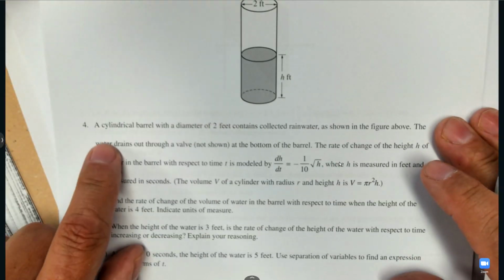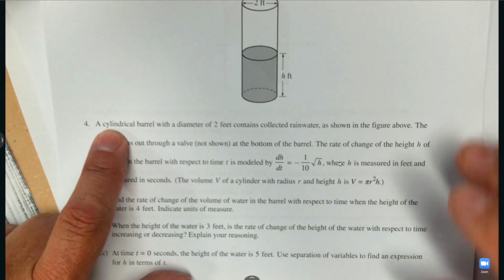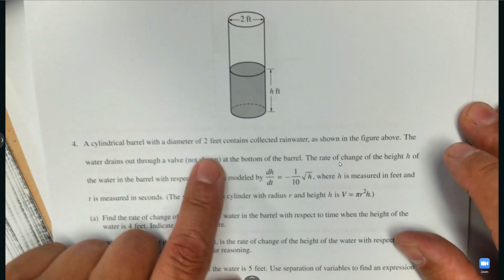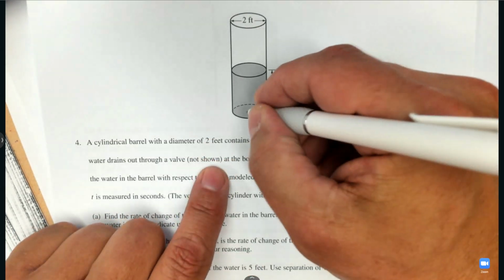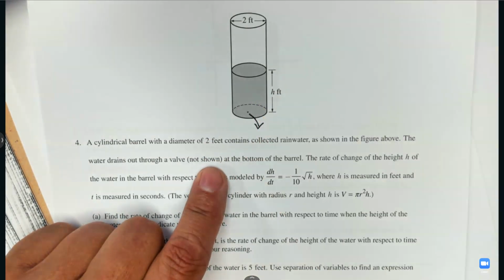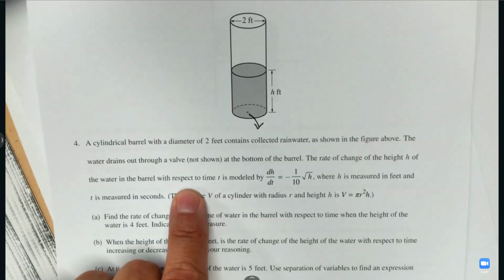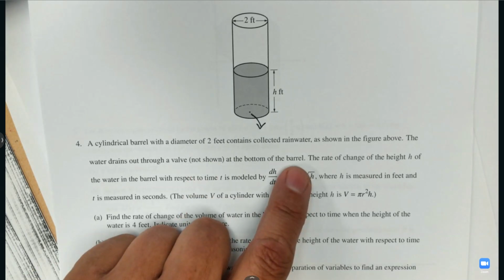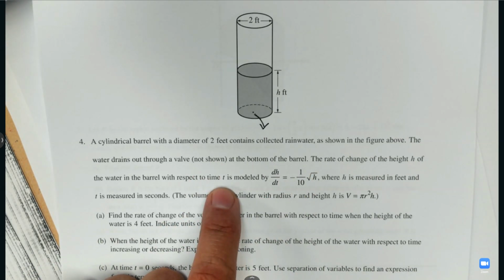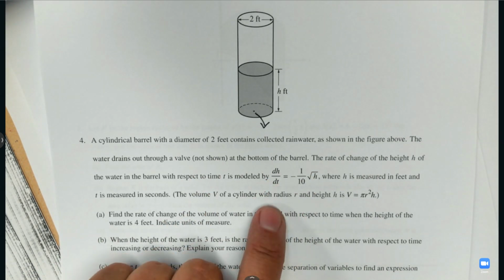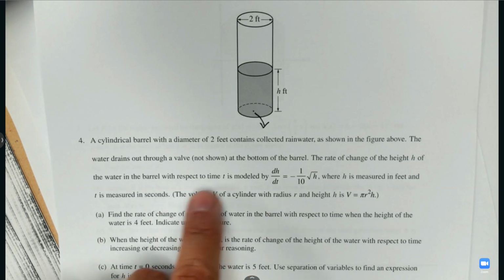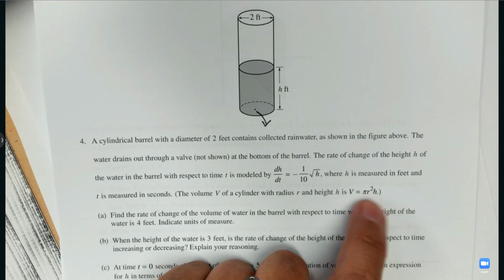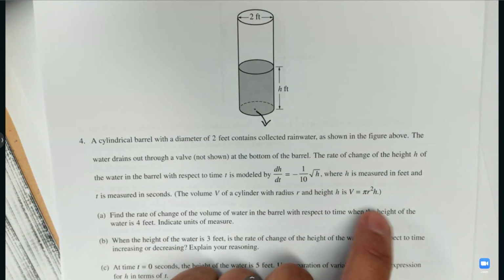And let's read it. A cylindrical barrel, a cylinder with a diameter of 2 feet, contains collected rainwater as shown in the figure above. The water drains out through a valve at the bottom. So it's going to come out. That's not shown. The rate of change of the height of the water in the barrel with respect to time is this, where h is measured in feet and t is measured in seconds. And they give you the volume formula for a cylinder, so you don't have to have that memorized.